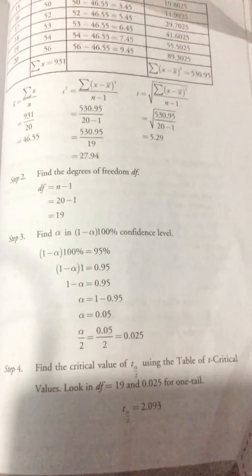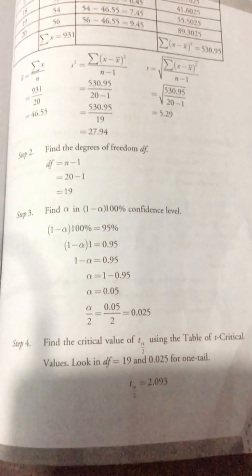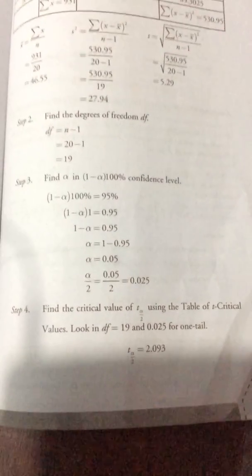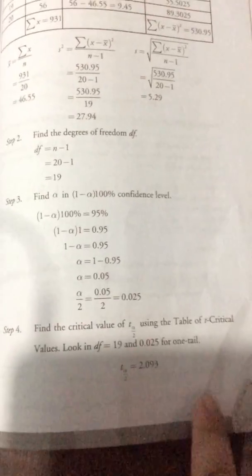Proceed to the confidence level given by alpha in the quantity of 1 minus alpha times 100%. Then proceed with the critical value of t of alpha over 2 using the area for one tail. In step 5, proceed with the margin of error by substitution. Proceed with the confidence interval, and last, find the upper and lower limits.